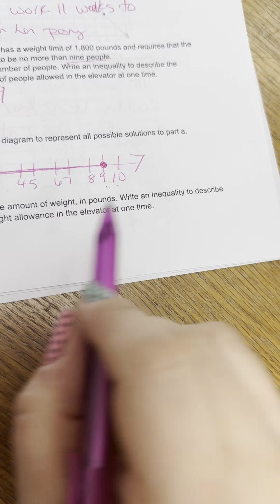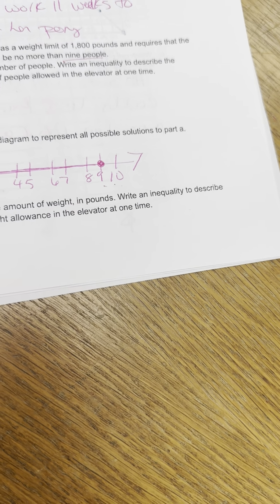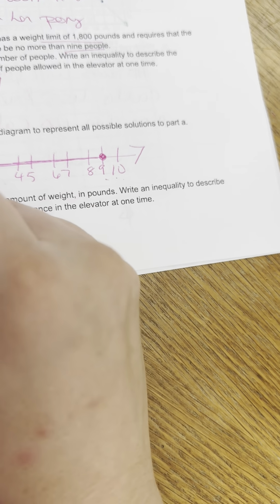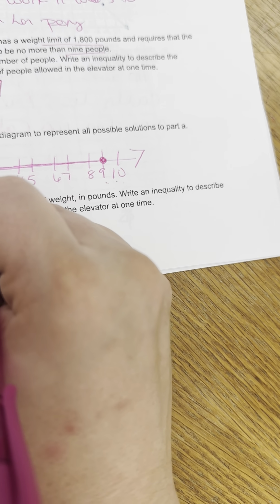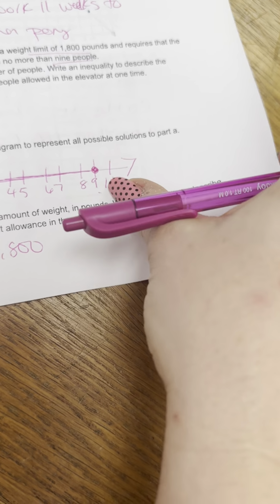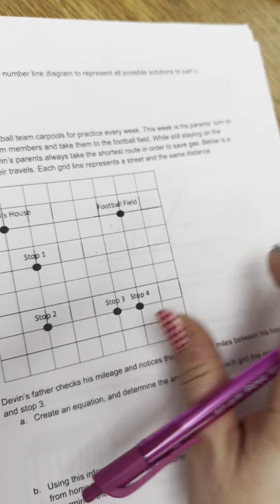Now we're letting W represent the amount of weight in pounds. Write an inequality to describe the maximum weight allowance in the elevator at one time. So our weight here is 1,800, so W is going to be less than or equal to 1,800.